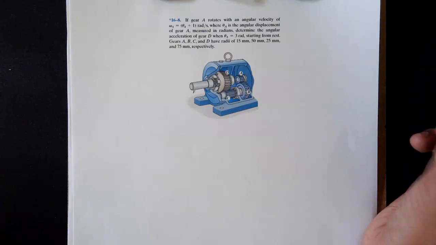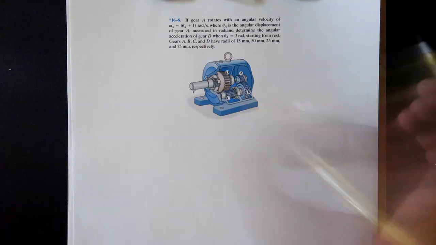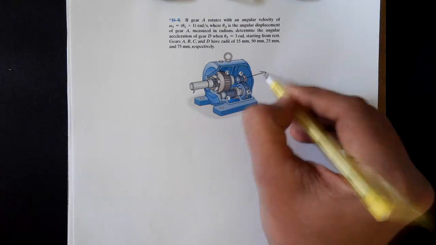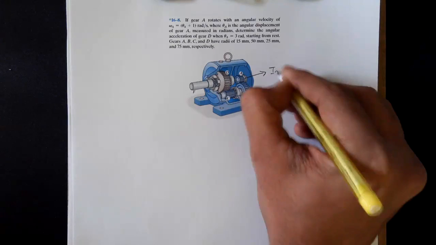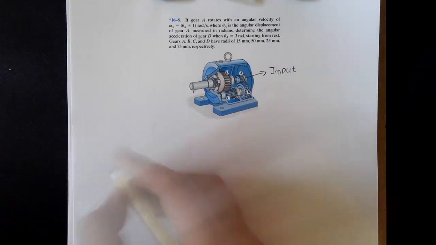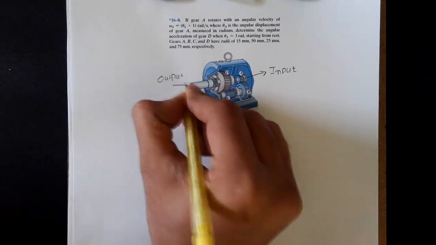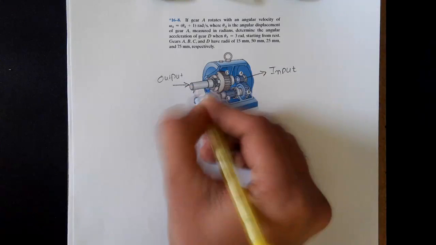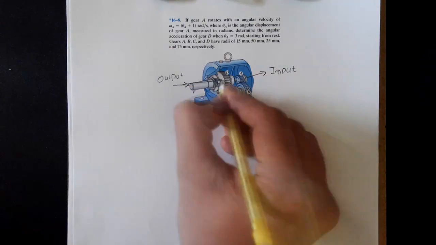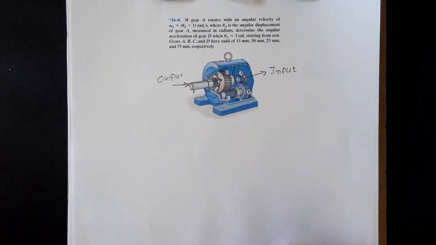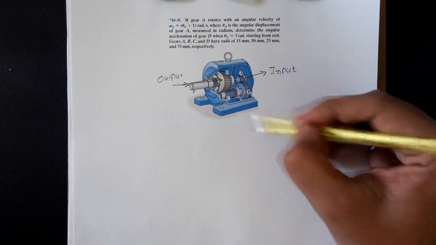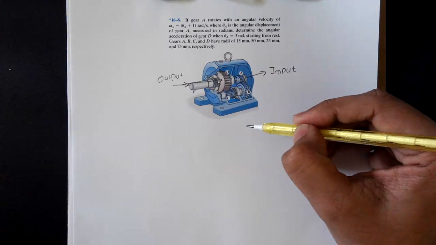So this is an example of a gearbox. This gearbox has 4 gears. Gear A is the input gear, and gear D is the output gear. Well, this is actually shaft D, but you can extend it to gear D. That is the output gear. This type of gearbox is called a compound gearbox, which is used for speed reduction.